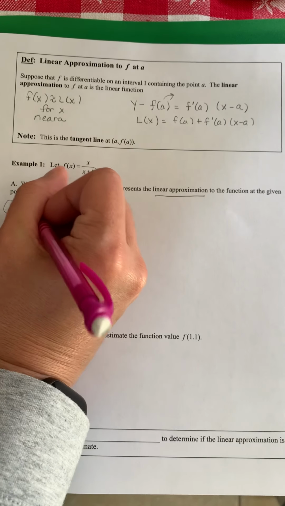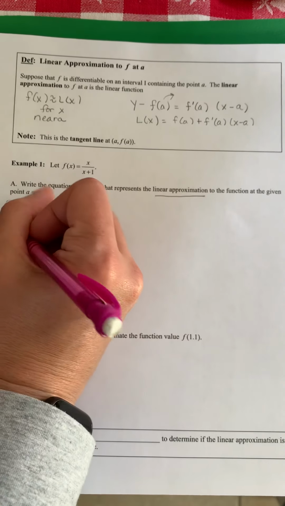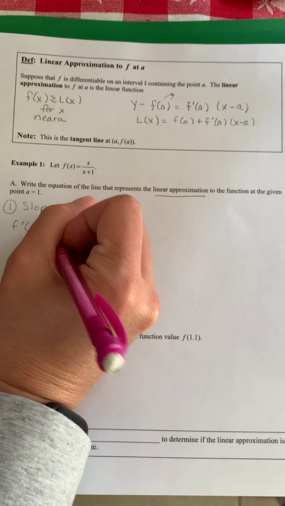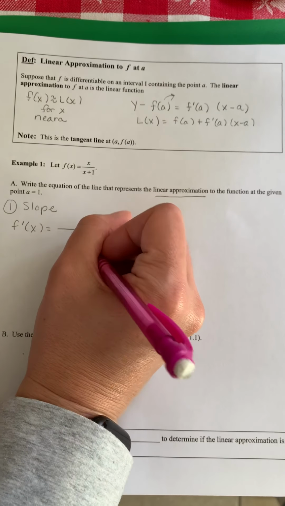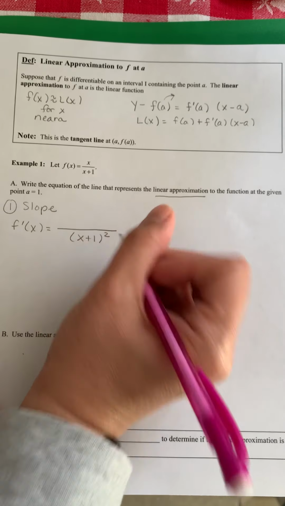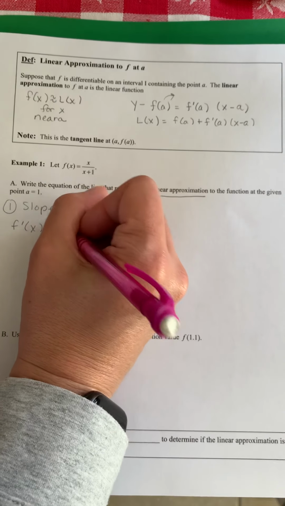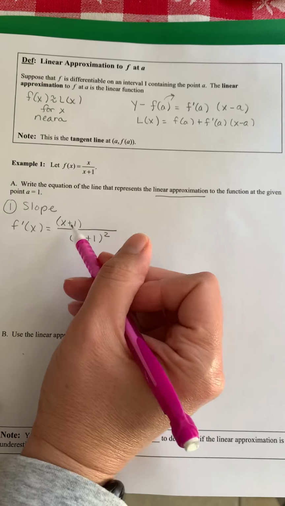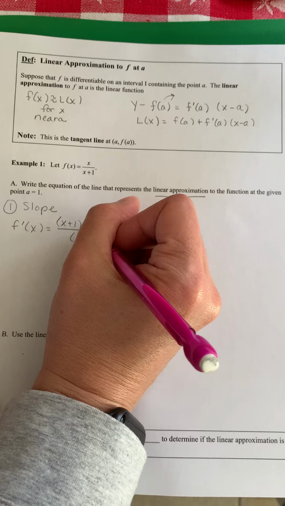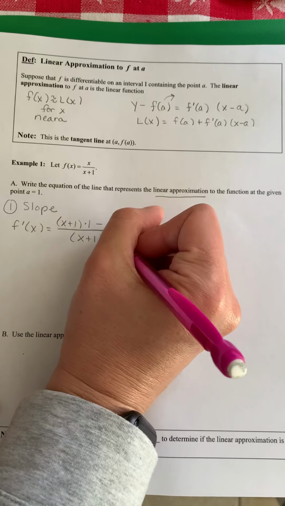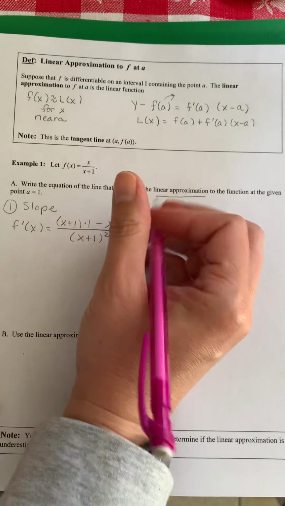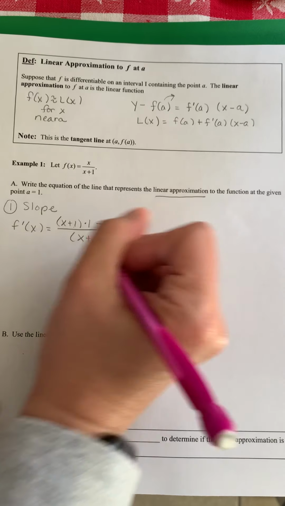First part is to find the slope. That involves the derivative, which is going to use the quotient rule. So we're going to have x plus 1 quantity squared, squaring the denominator, then writing the denominator, the derivative of x, of course, is 1. And then we subtract x times the derivative of the downstairs, which is 1.